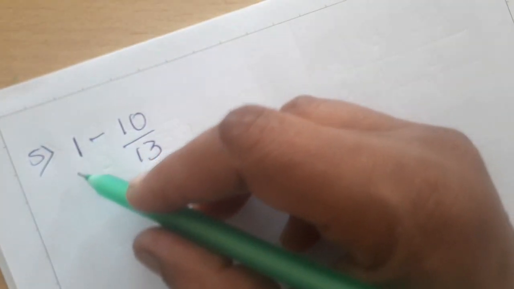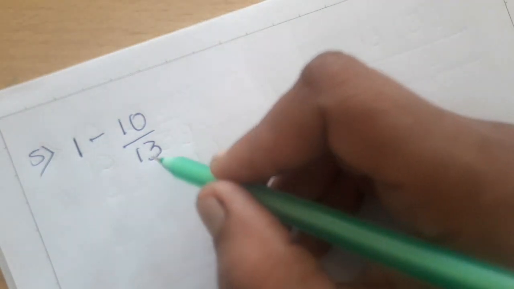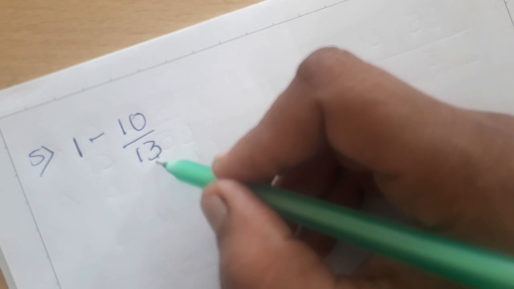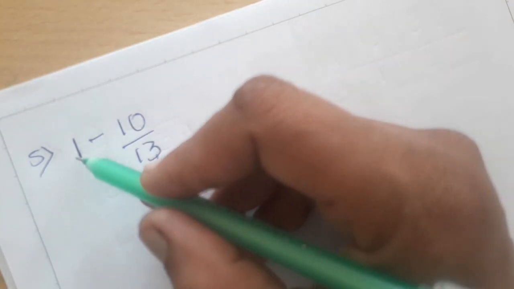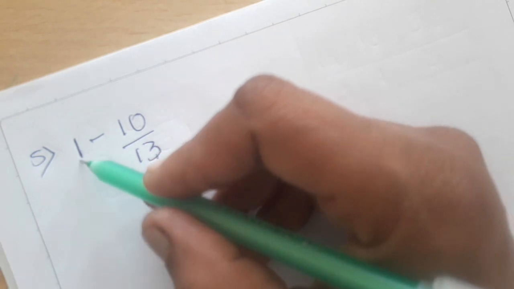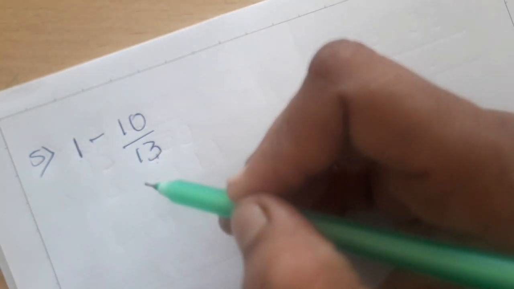Let me write one more question here. So I start with, say, 1 minus 10 upon 13. Okay. So what you can do is, when 1 is given, denominator is 1, as you know. Okay. And LCM, because this is 13, LCM will be 13. Fine. Or is it possible that I can express 1 as 13 upon 13?